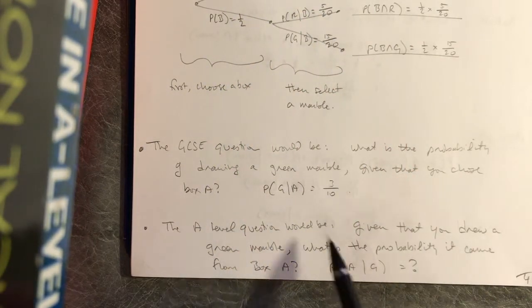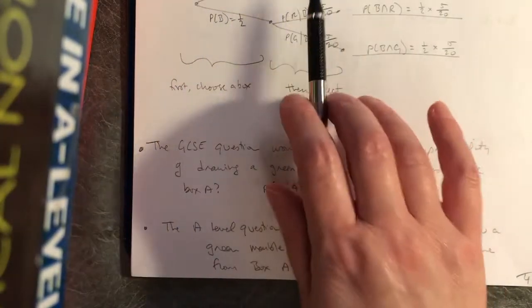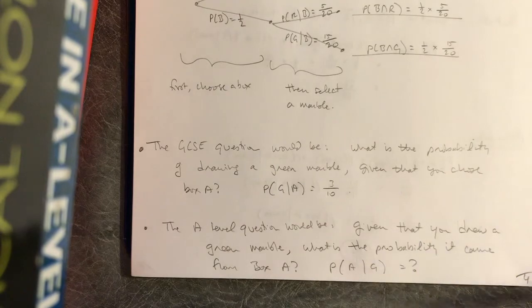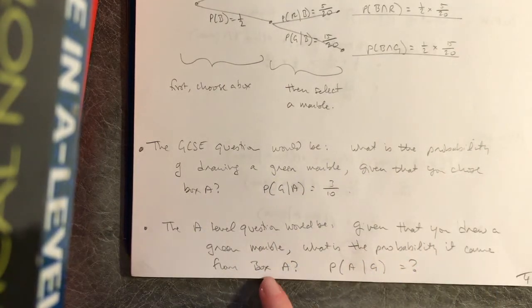Okay, the A-level question goes the other way around. So the tree is drawn that first you choose the box and then you choose the marble. And the A-level question says, given that you've got a particular marble, what was the chance that it came from box A? So perhaps, given that you're now holding a green marble, what are the chances that it came from box A? So the conditional probability is written the other way around.